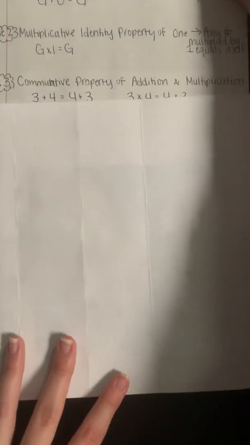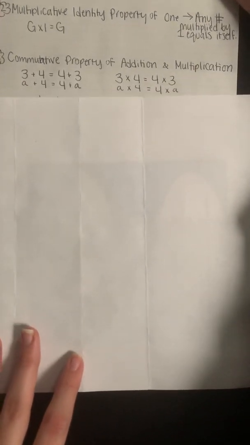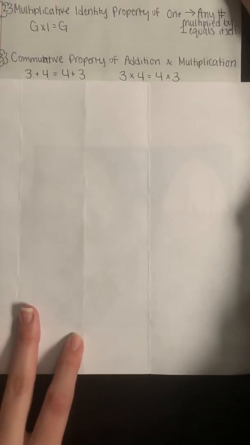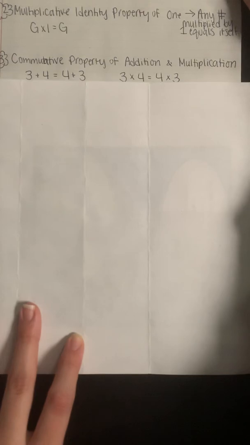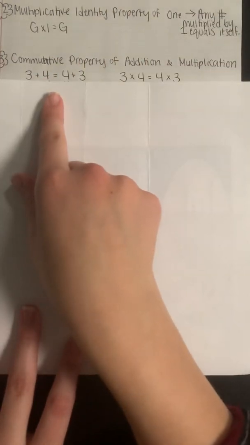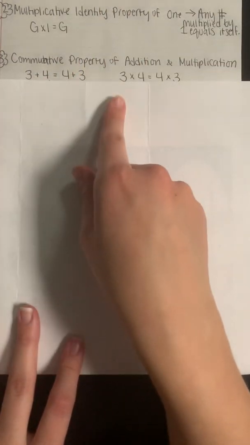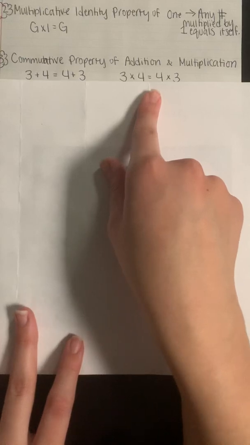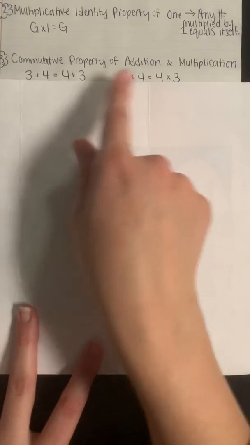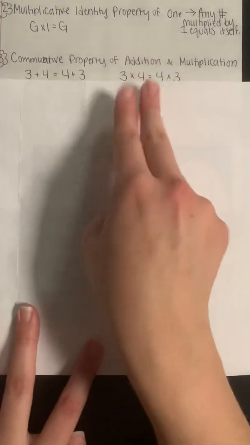Example 3, we're going to talk about the commutative property of addition and multiplication. So this one looks like this. The first row here is using all numbers. 3 plus 4 has the same value as when you do 4 plus 3, and 3 times 4 has the same value as when you do 4 times 3. So this works for addition and multiplication. You can switch them around and still get the same answers.